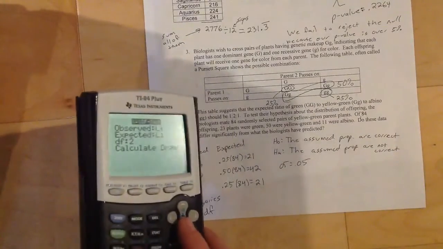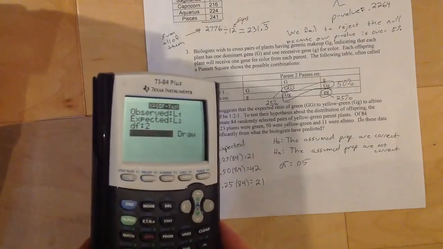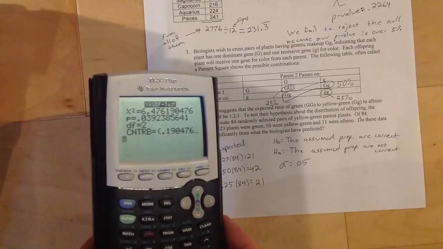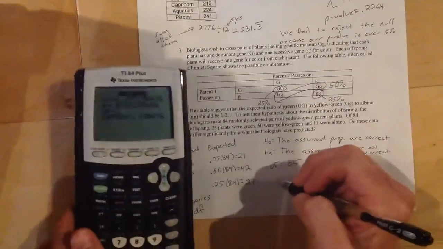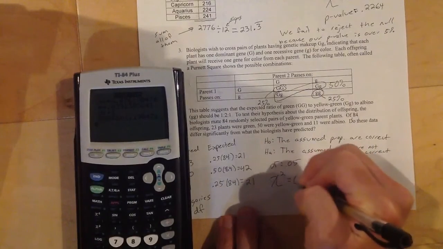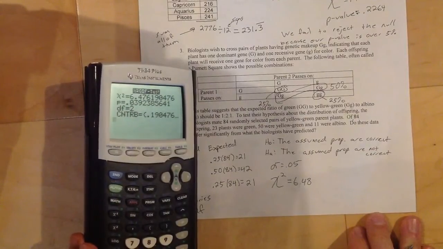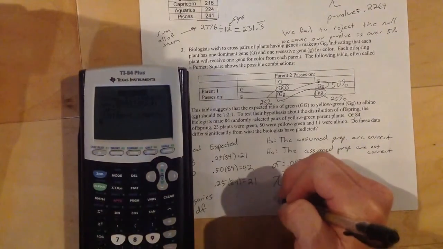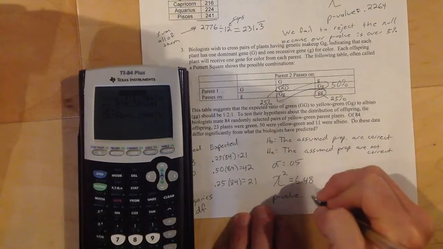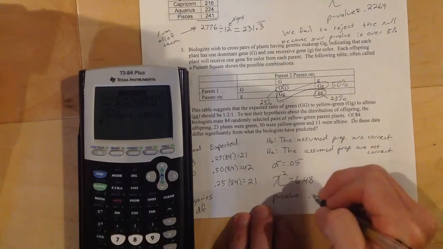So this one would be 2 degrees of freedom. There's our observed, there's our expected. We can hit calculate. We get a chi-squared statistic of 6.48. We get a p-value of 0.0392.